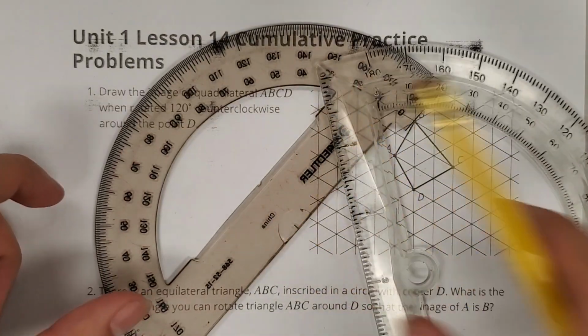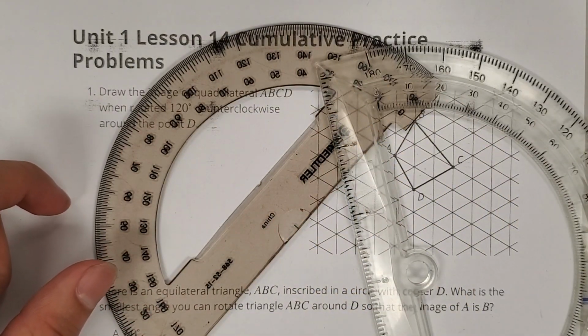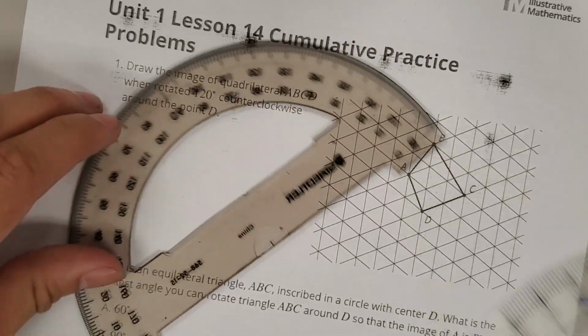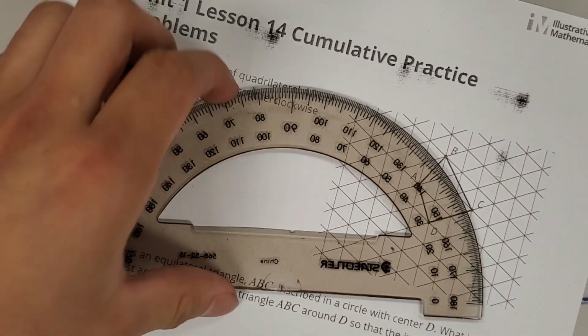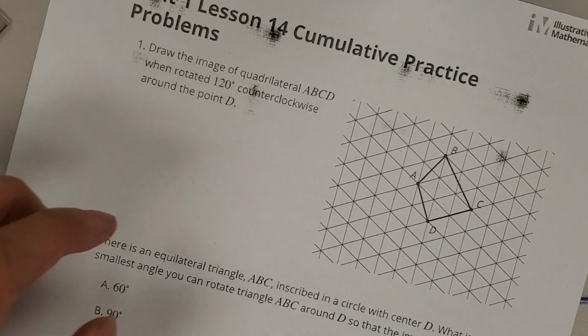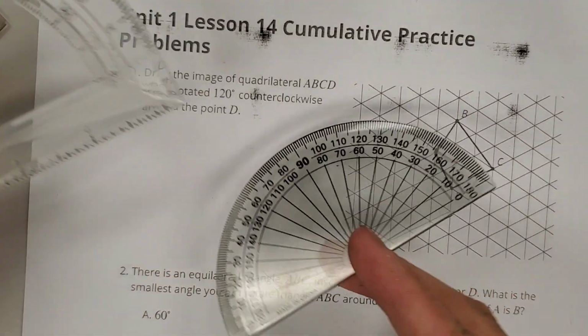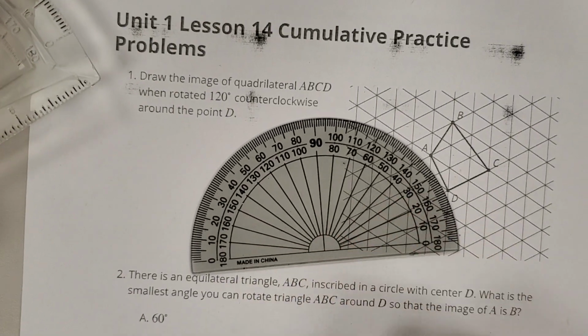You might have different types of protractors. In my case right now I have 3 with me. The ones that we'll be using in class will be something like this and something like this, but even something smaller like this will also work.